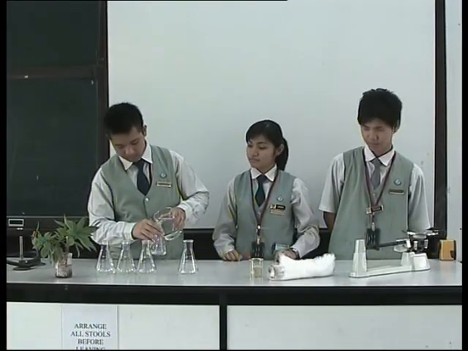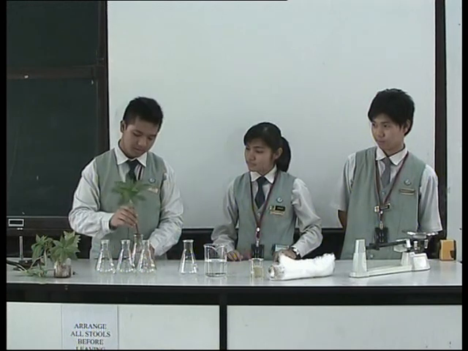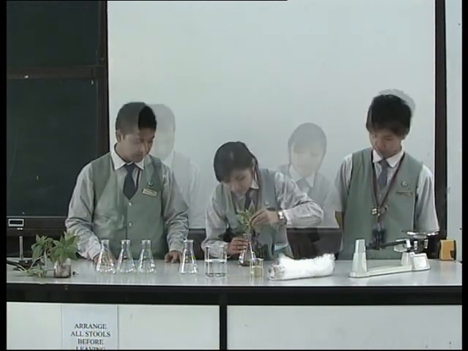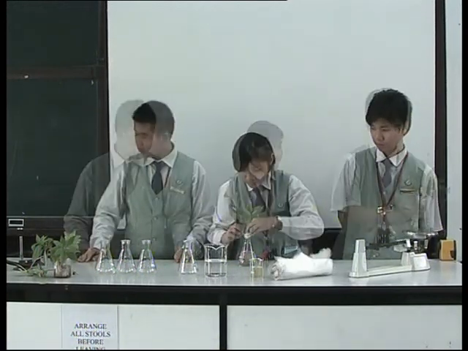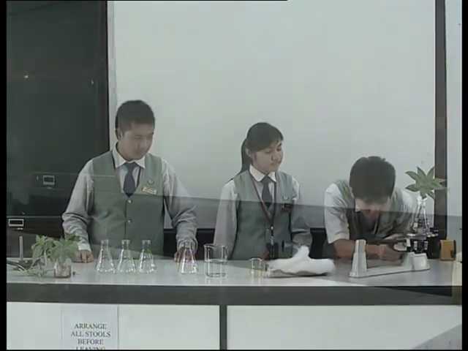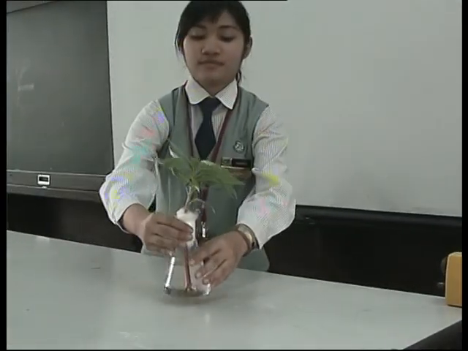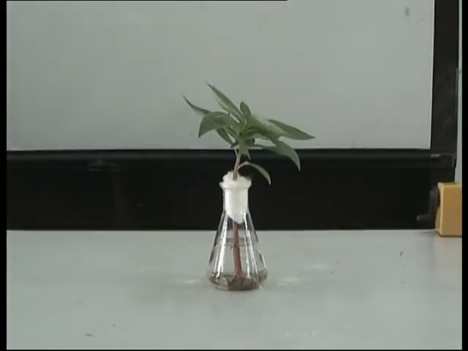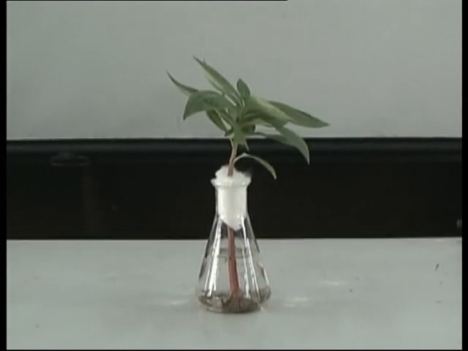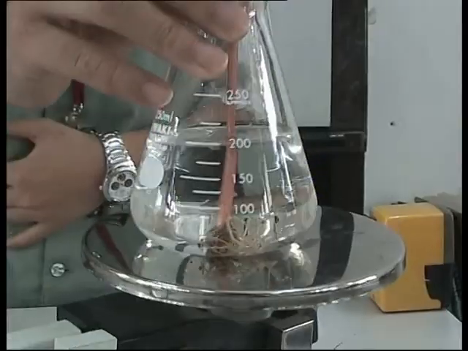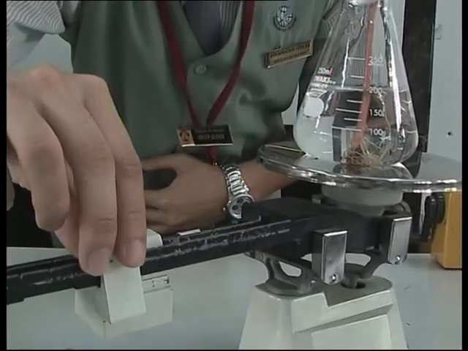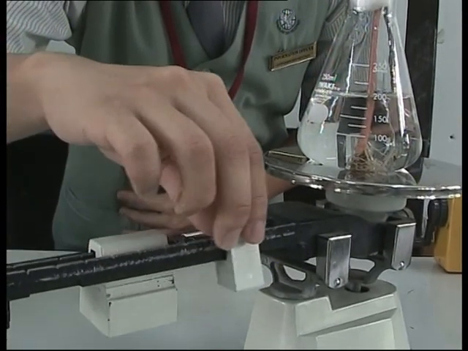Repeat the same procedure again. But now, we put the second apparatus under the fan. After 2 to 3 hours, reweigh the 2 sets of apparatus and observe the water levels in the conical flask.